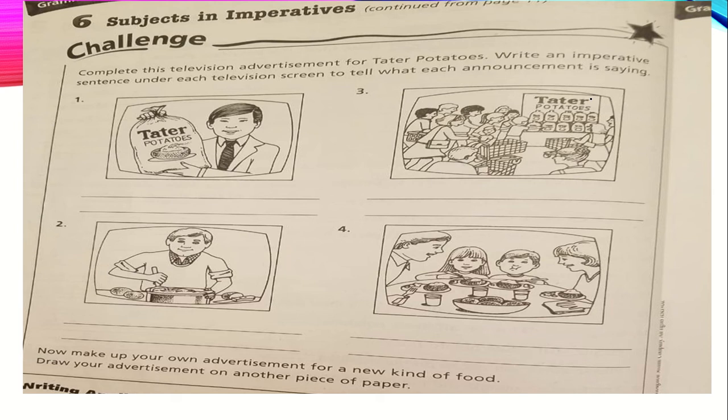So let's see number one. I could say that the announcer is saying, buy these potatoes. Get some of these potatoes home. Take them home. Buy them at the store. So it could be any sentence that begins with a verb, so it could be an imperative sentence.